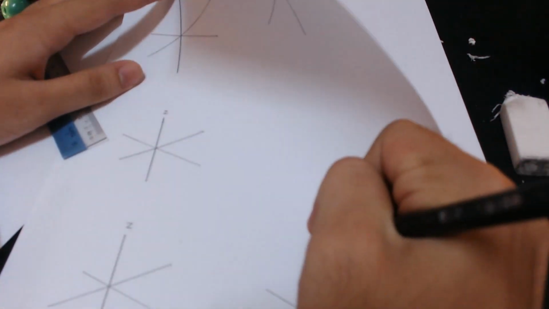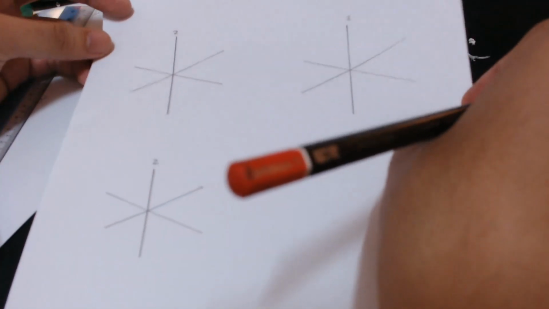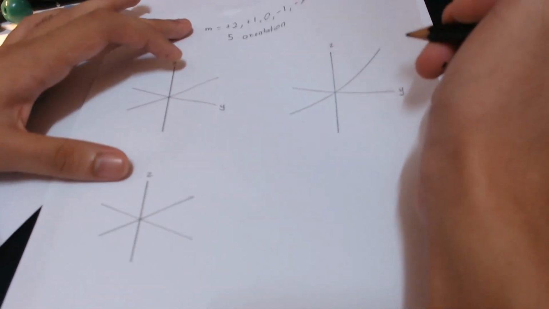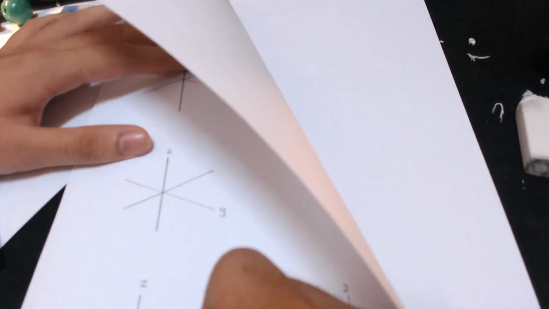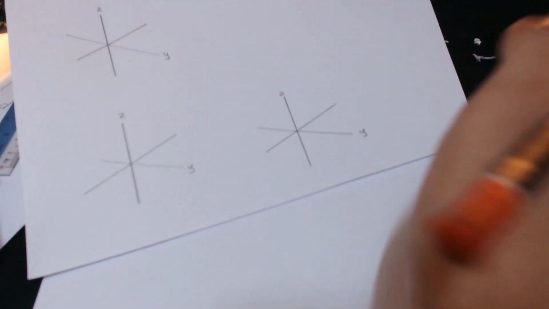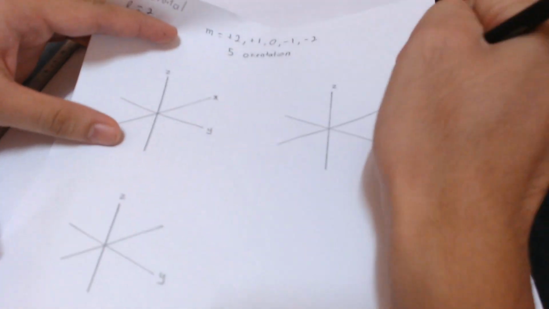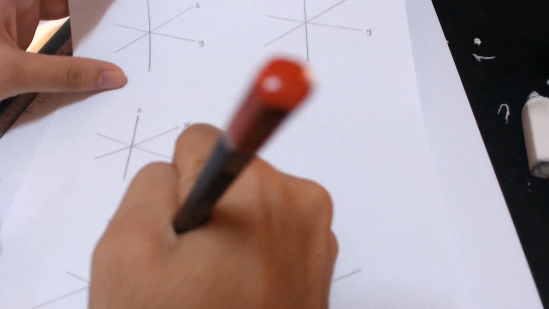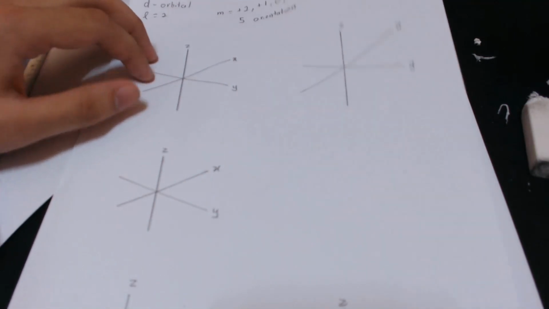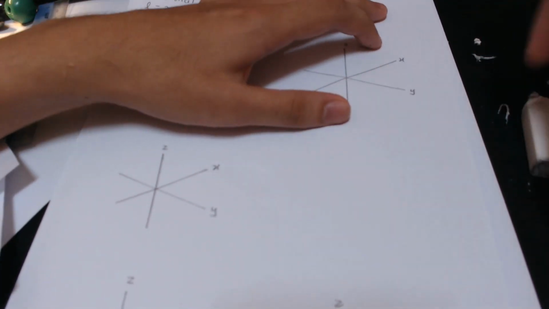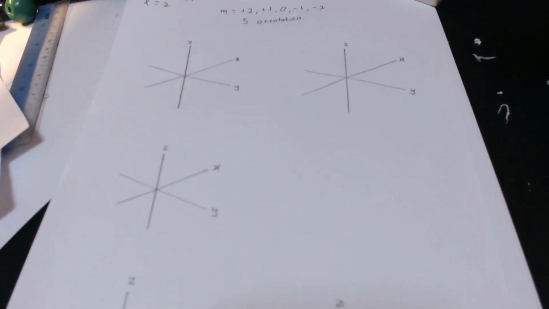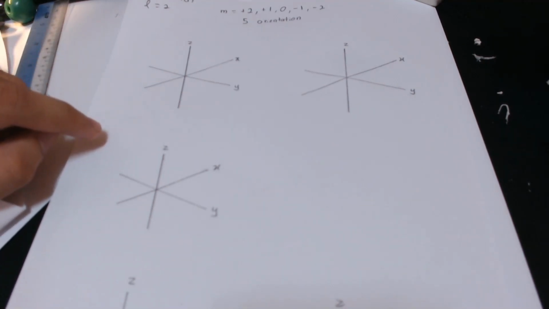Then I label the bottom ones Y. You can label the bottom ones X too, but make sure all the labels are consistent. So I label Y, all Y at the bottom, and then X. The 3 easy-to-remember orbitals are the ones between the axes, and also the hardest orbital to draw. I'll show you why.